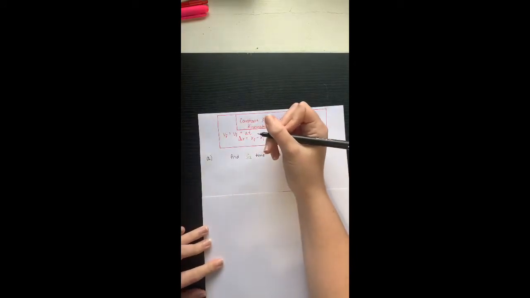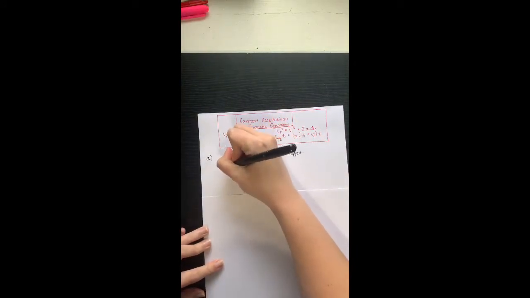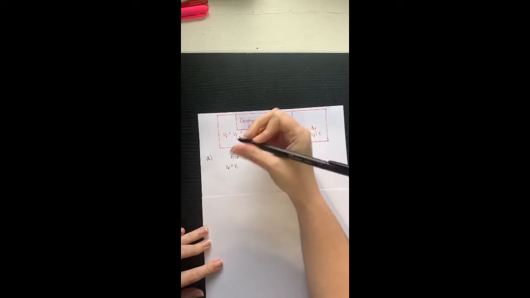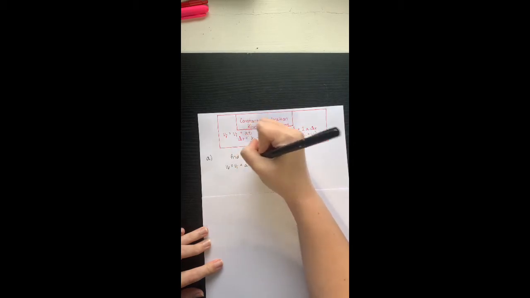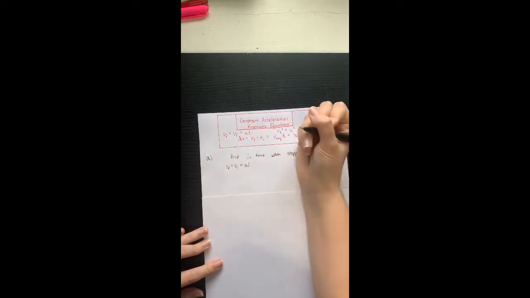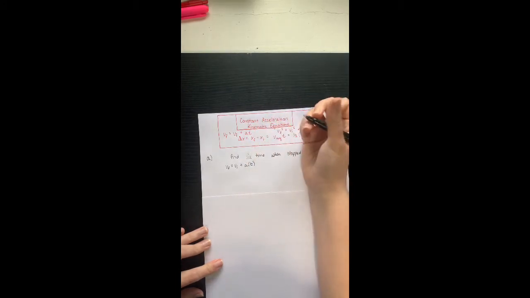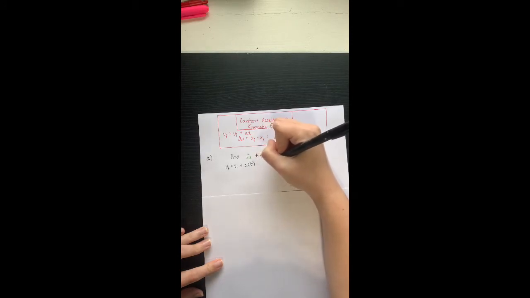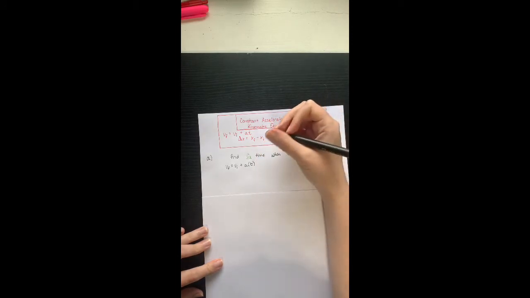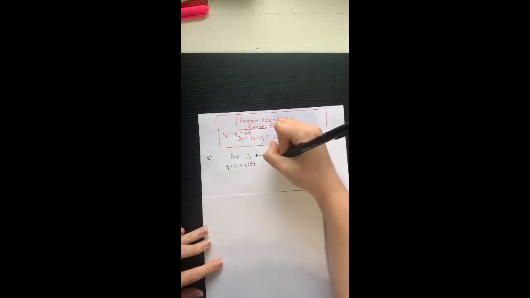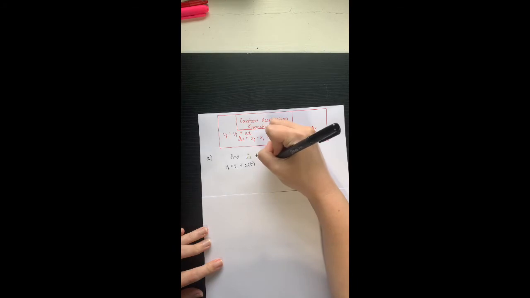So VF, that's velocity final, equals initial velocity plus acceleration, and I'll draw parentheses there for clarification, times time. Actually, scratch that. We want to solve for time, so we need to rearrange this equation.